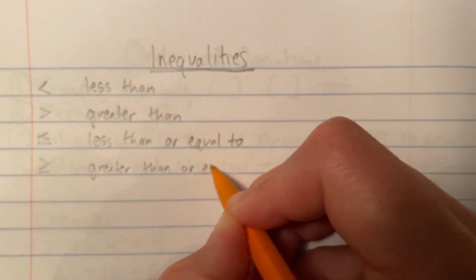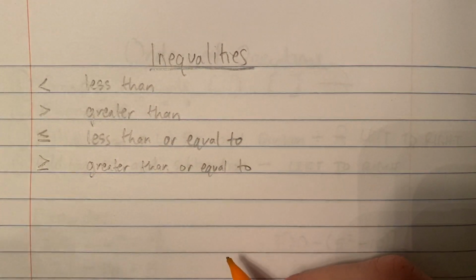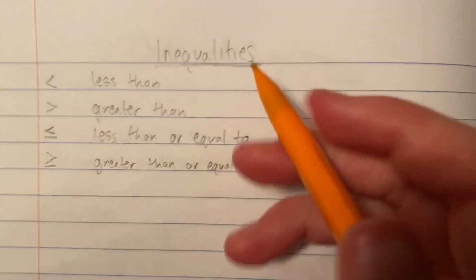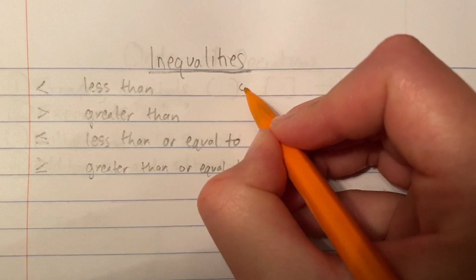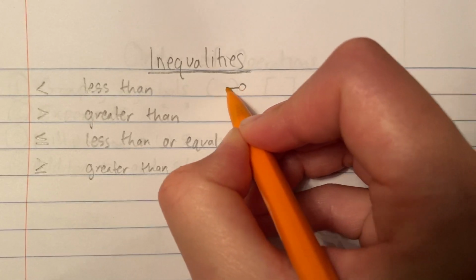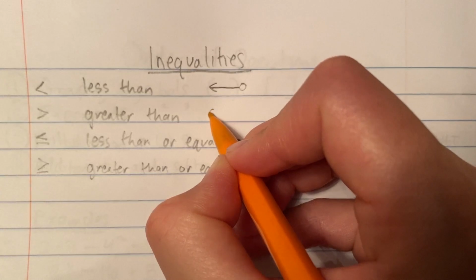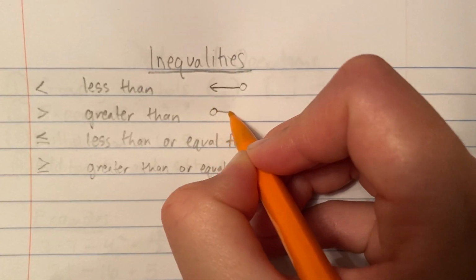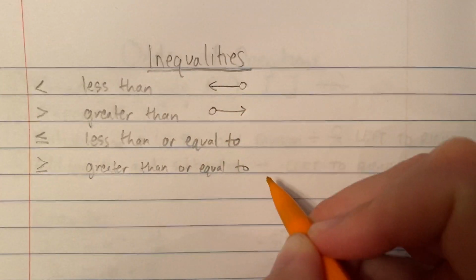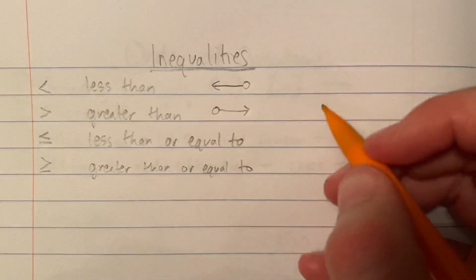And in order to represent this situation, we often use a number line to graph and say, okay, well, this number can't be, let's say, 5. It can't be 5, but it can be any of these numbers less than 5. Or it can't be 2, but it can be any of these numbers more than 2. Right? This is how it looks on a graph.